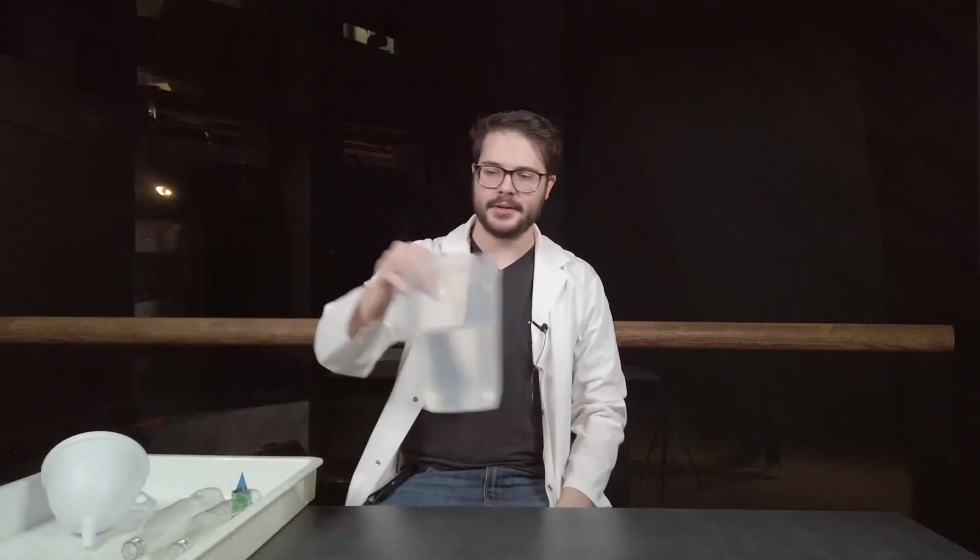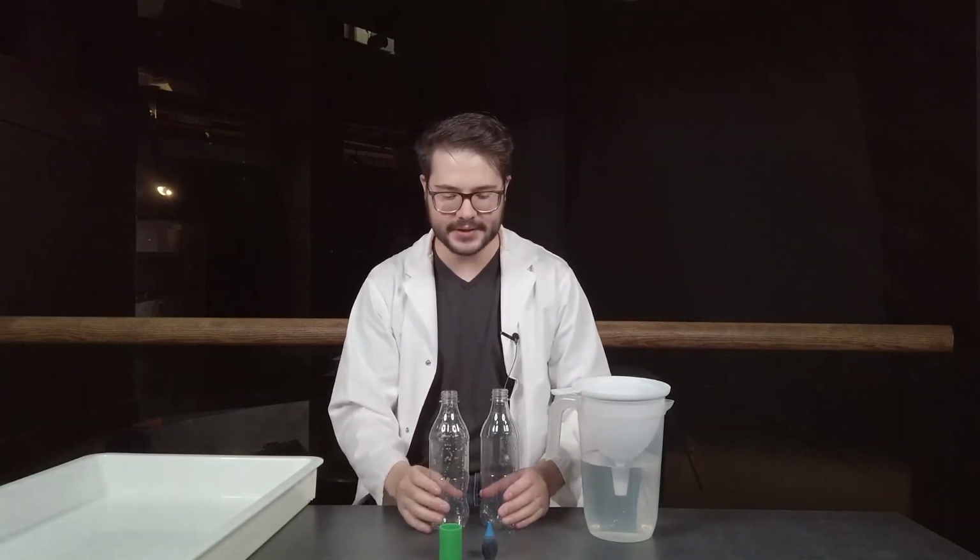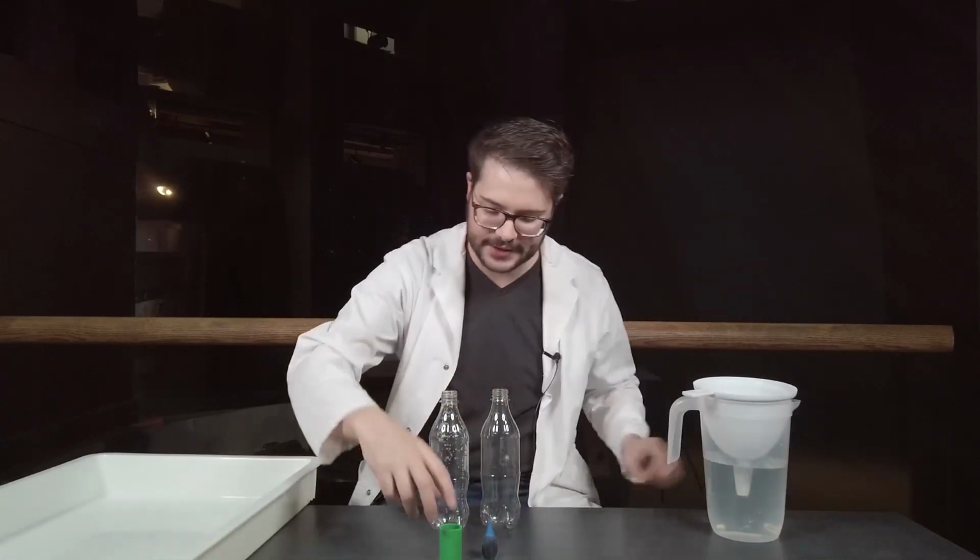All right, so here's all the supplies that we're going to need to create a tornado tube or a cyclone tube. We're going to use some water. We're going to use a funnel. We're going to use 2 pop bottles here. We're going to use some food coloring as well as a cyclone tube connector. Now, the first step, I'm just going to move a couple of these things off to the side.